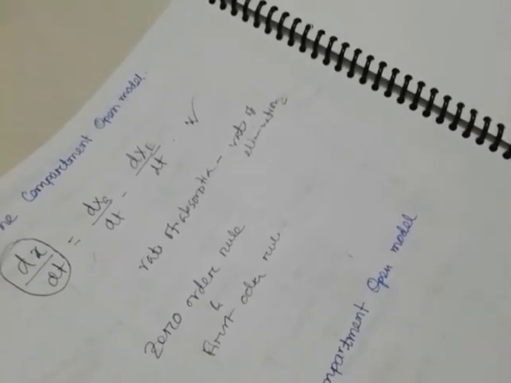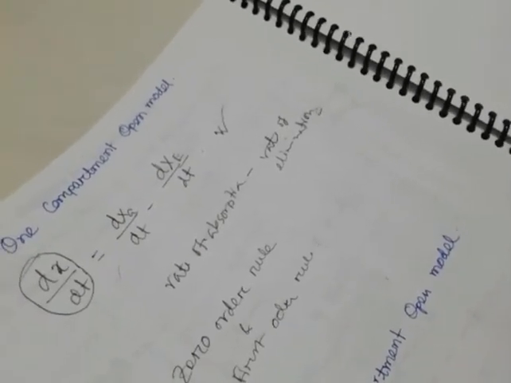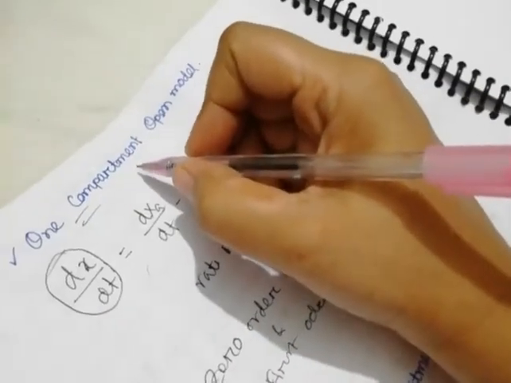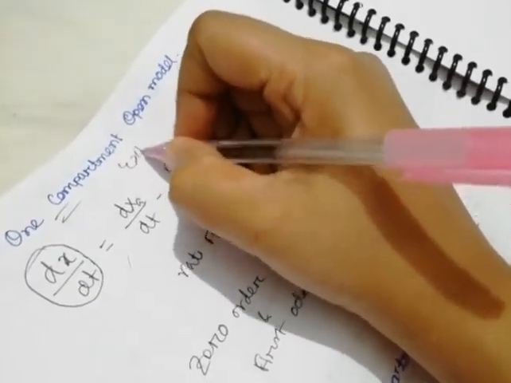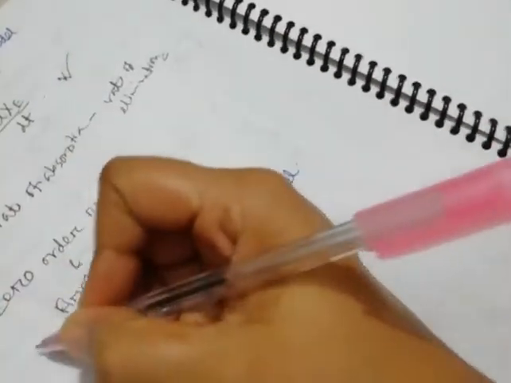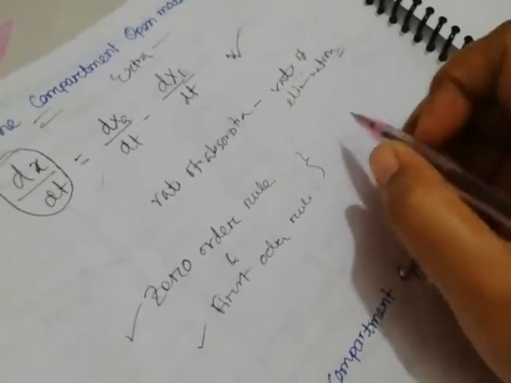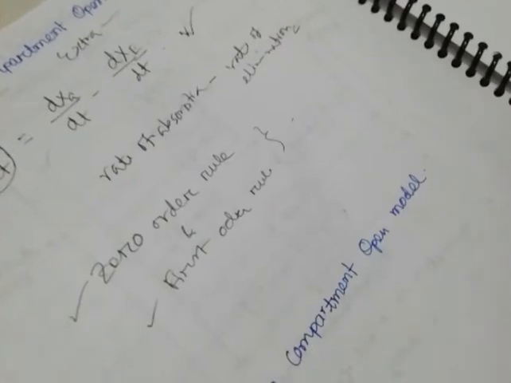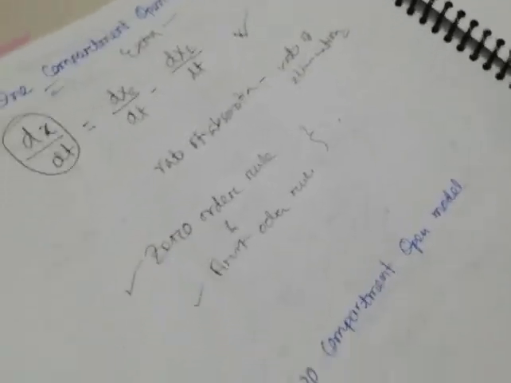When a drug is administered by an extravascular route, absorption is a prerequisite for its therapeutic activity. The one compartment model is related to extravascular administration. It is also related to the zero order and first order rules, but I am not describing them here because I have described them in my assignment. For our time shortage, I am moving to my next slide.